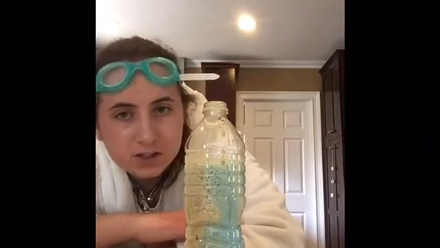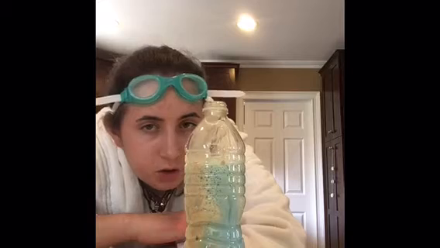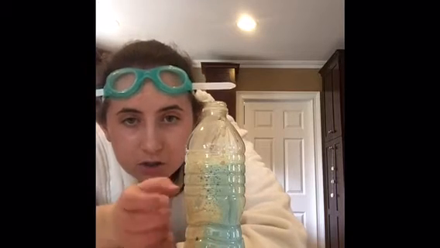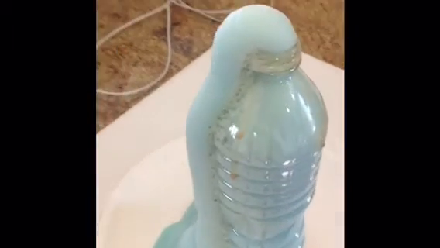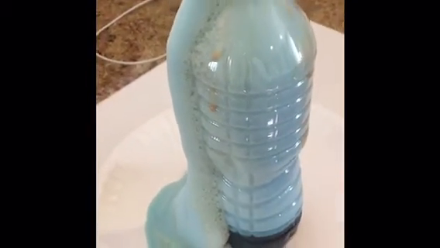Now, as you can see, slowly our mixture here is foaming up. Now you can see the large foam has been produced from the chemical reaction that occurred with the mixture.